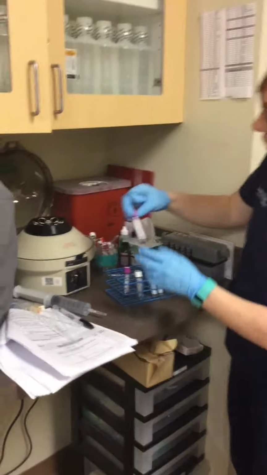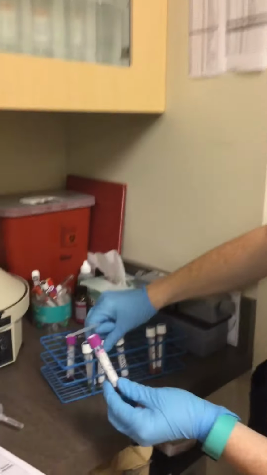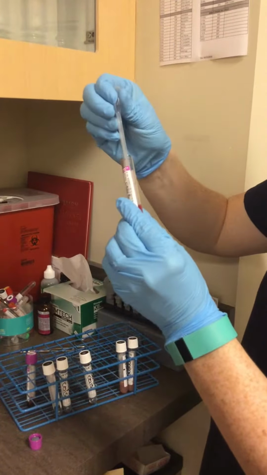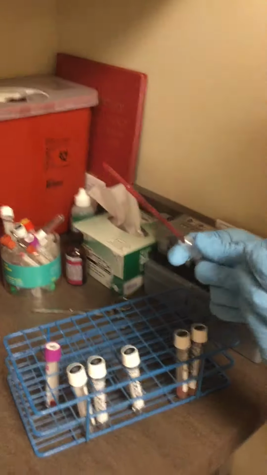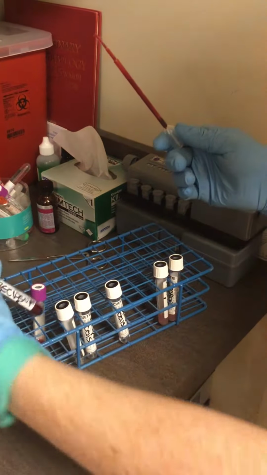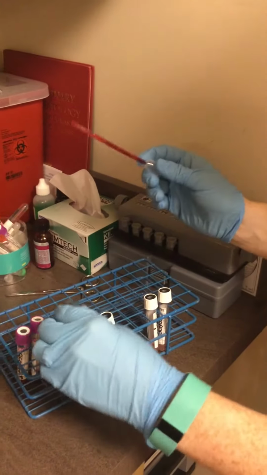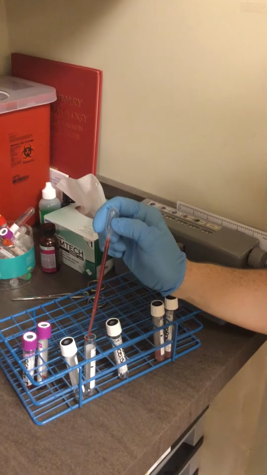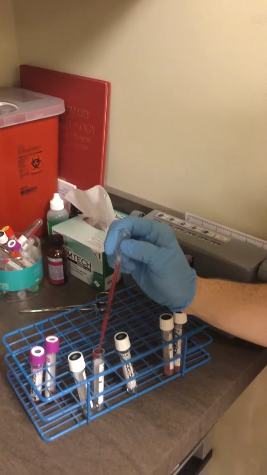So this is the recipient and this is the recipient cells. So I'm going to make sure that they match, and I'm just going to remove 1 drop of the blood here, and I'm just going to put 1 drop in the recipient cells. One drop here. So it kind of stuck at the bottom.